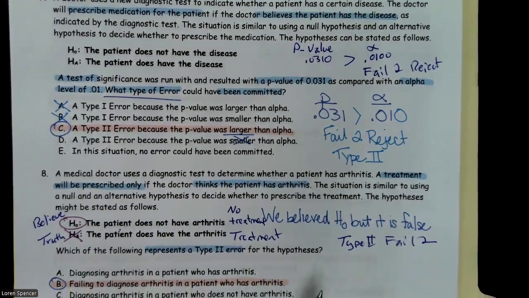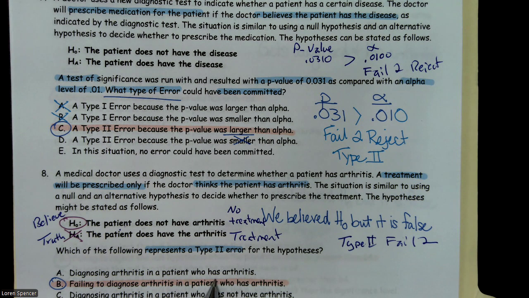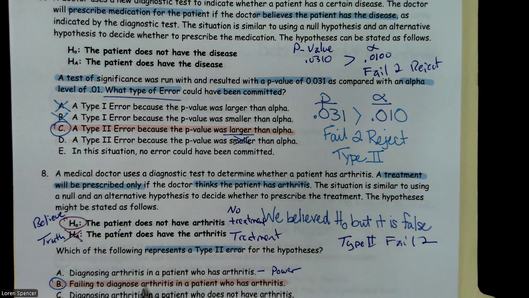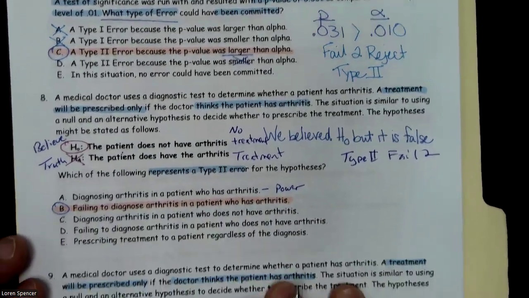All right, so we diagnose arthritis in a patient who has arthritis. That is not an error. That's power. That's correctly rejecting. All right. Failing to diagnose. Yep, we did not diagnose in a patient who has arthritis. We believe they don't, but they actually do. So our answer choice to number 8 is B.